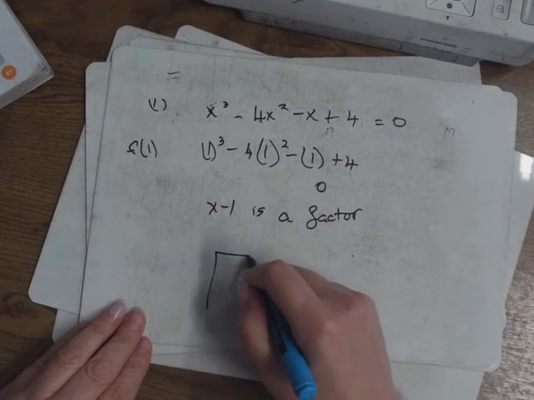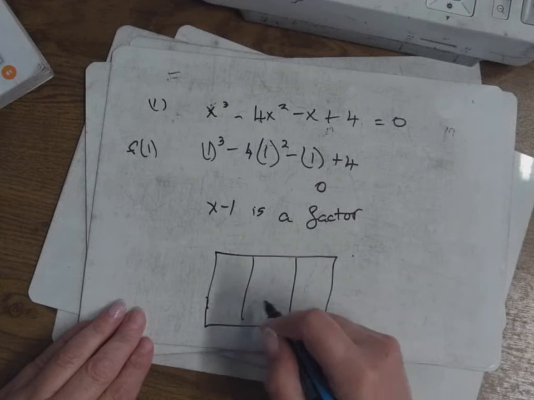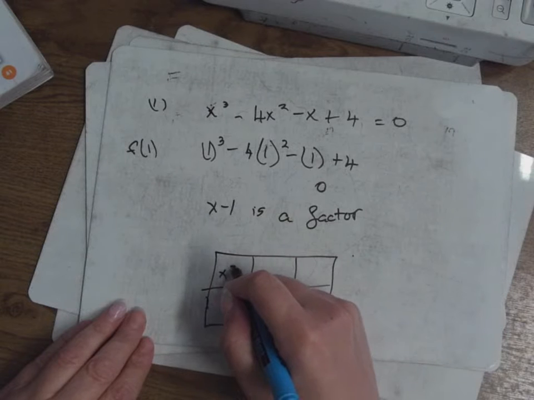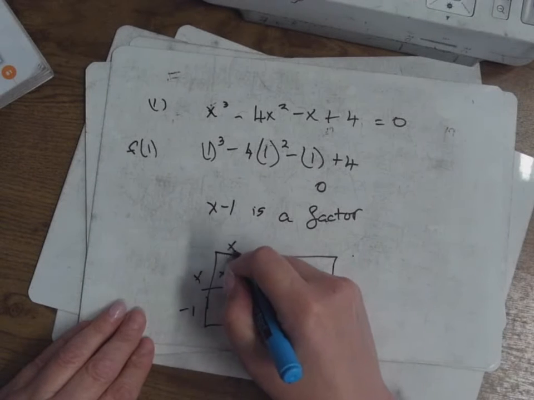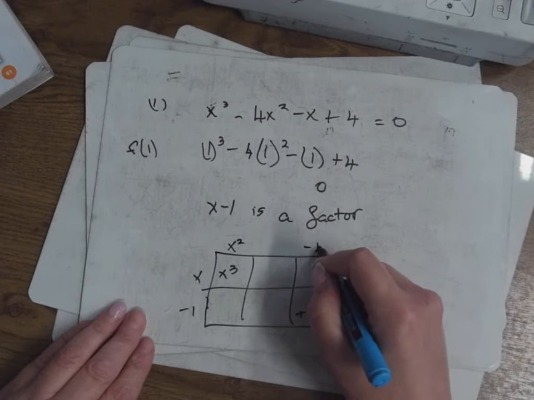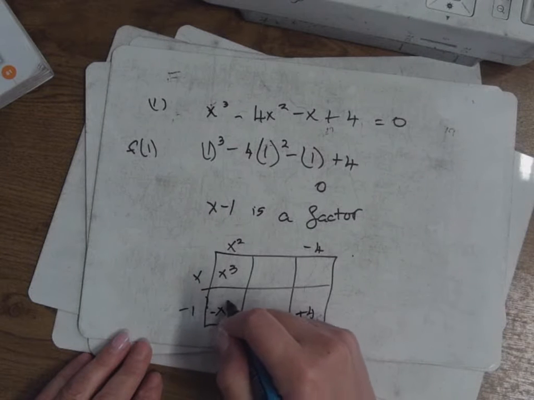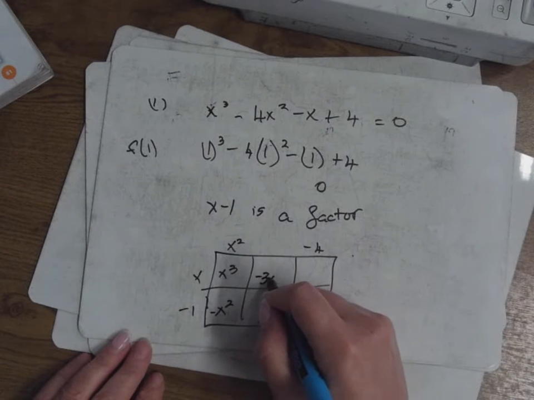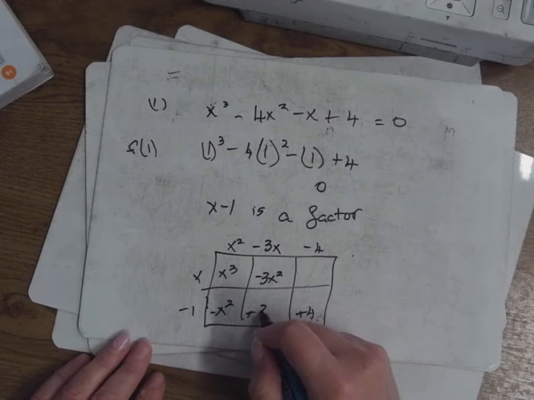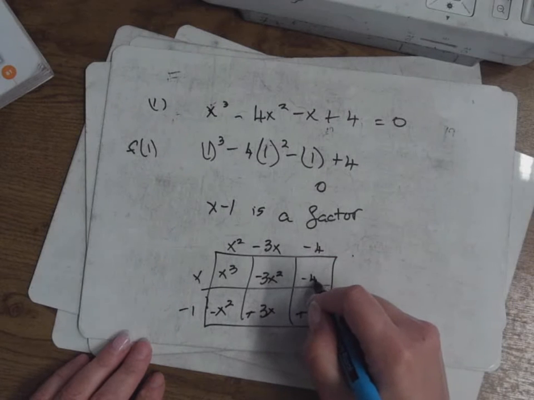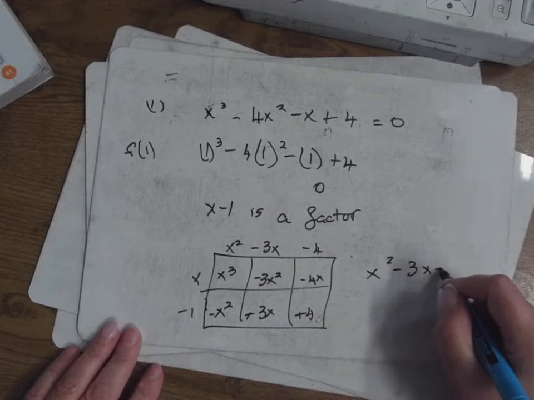Then you do your division, okay, you do it out with your division sign or whatever way you do division. Now's not the time to learn a new way. I'm dividing x cubed minus 4x squared minus x plus 4 by x minus 1, so that would be x squared, minus 3x squared, minus 4x. I'm not talking you through this because you all know how to do this, right? When I divide, my answer is x squared minus 3x minus 4.